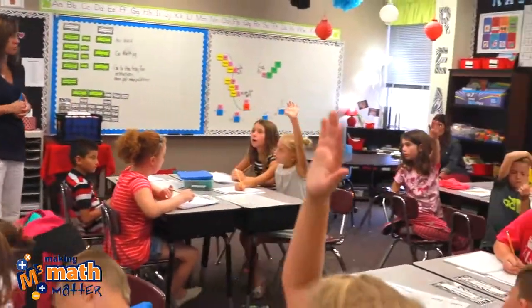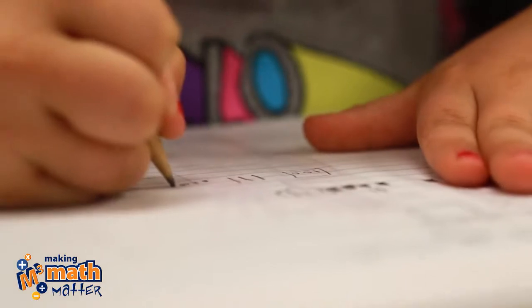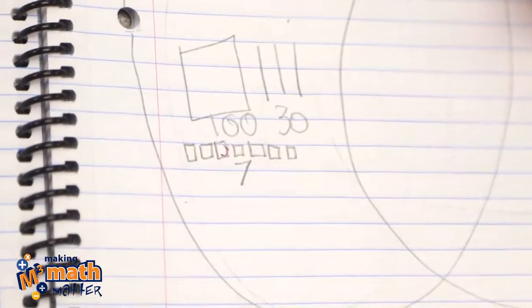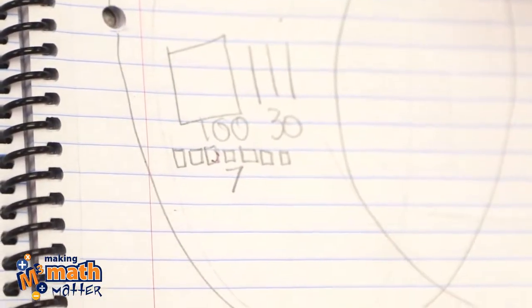The final step with students is to have them actually doing the abstract. So we go from concrete to pictorial to abstract, which is the actual numbers. So being able to just write out 365 instead of having to model it or having to draw it out, just knowing what those numbers mean. 3 means 300, the 6 is 60, and the 5 is 5 ones.